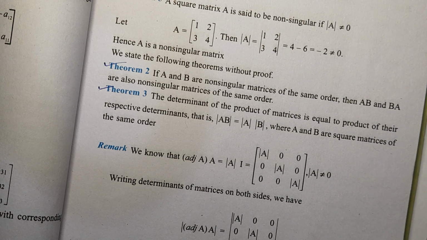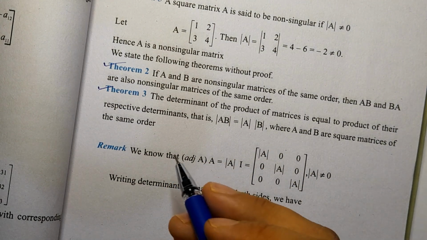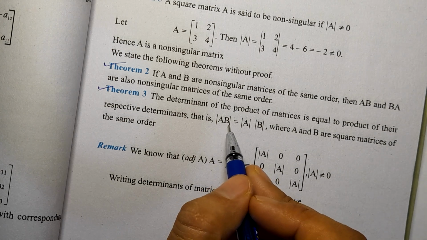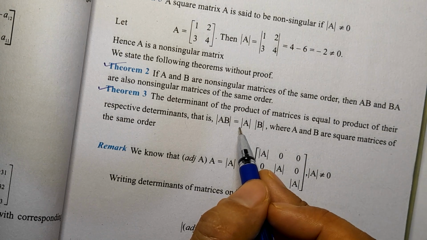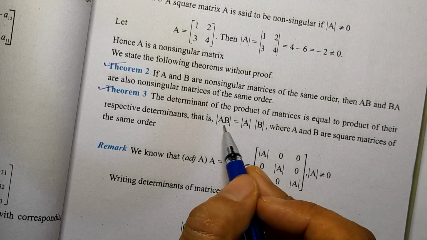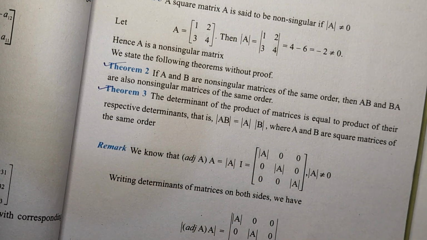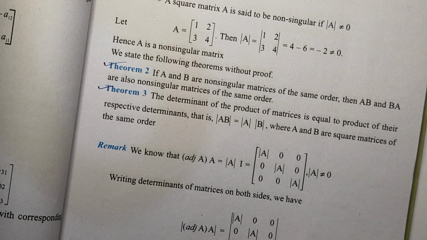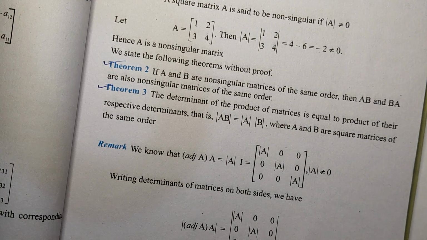Let's do a 2 cross 2 matrix or a 3 cross 3 matrix. If these two are non-singular, so if you multiply the two matrices AB and find the determinant, that will be equal to the product you get if you find the determinants separately and multiply them. That is theorem 3.